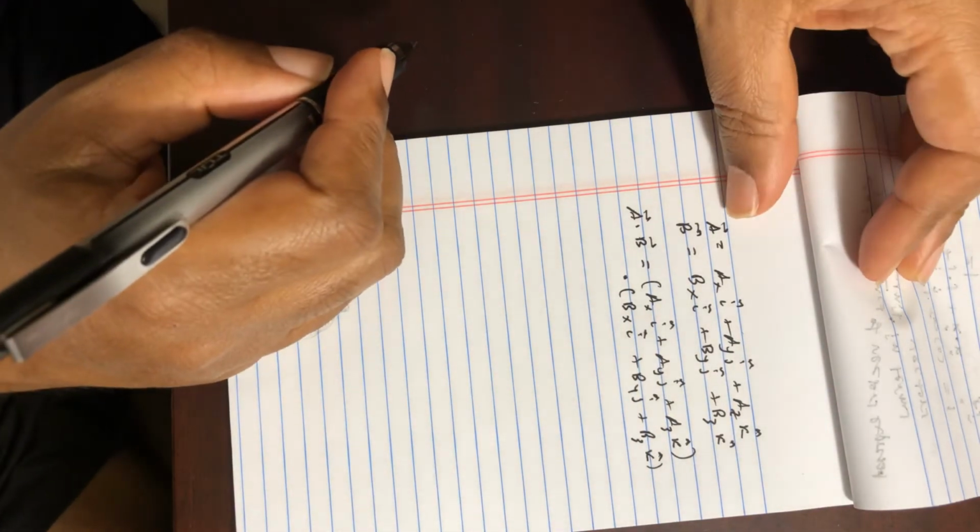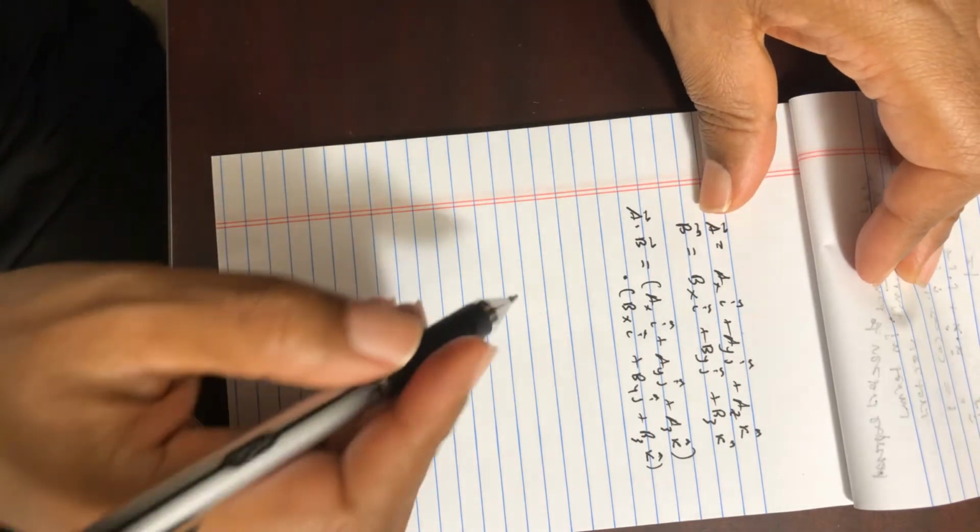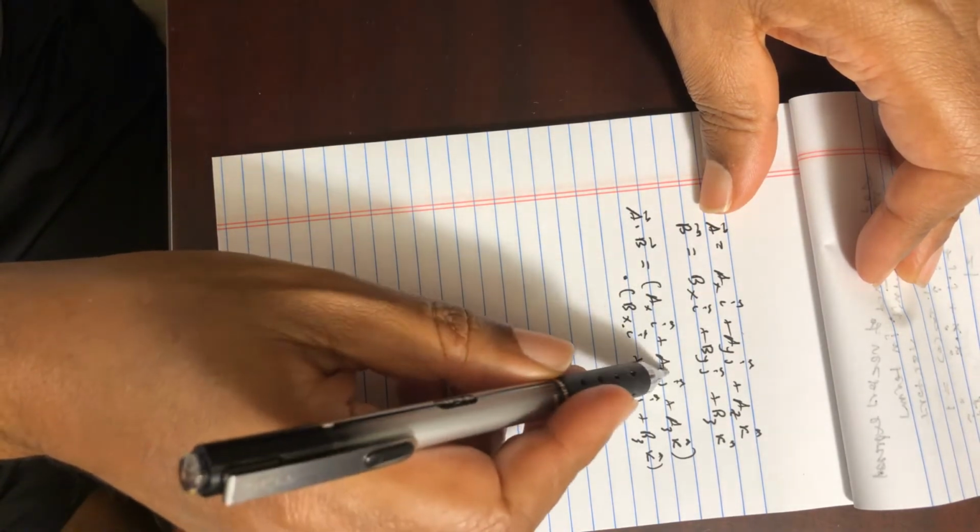Okay, now we're going to use the distributive property. First we dot this with this one, this with this one, this with this one.